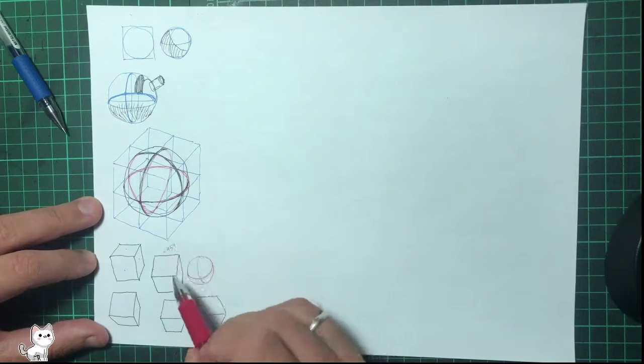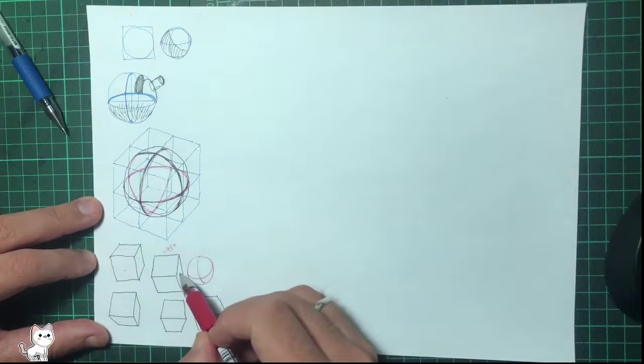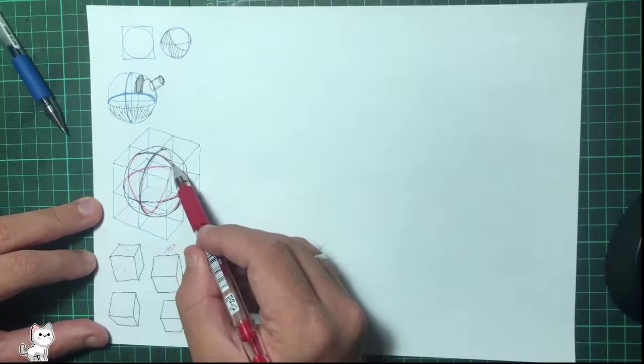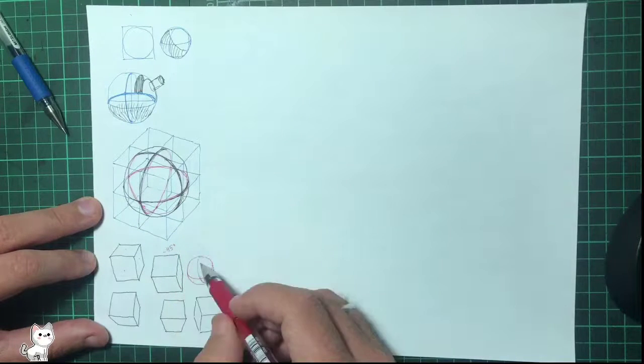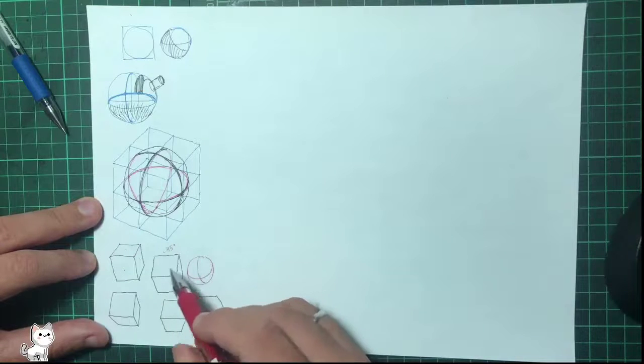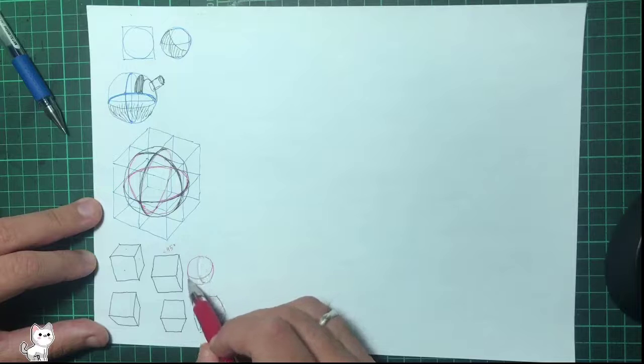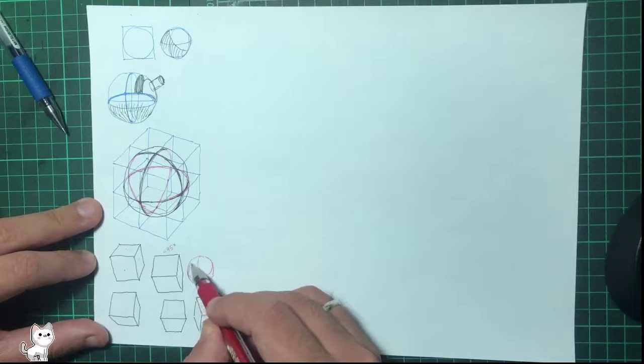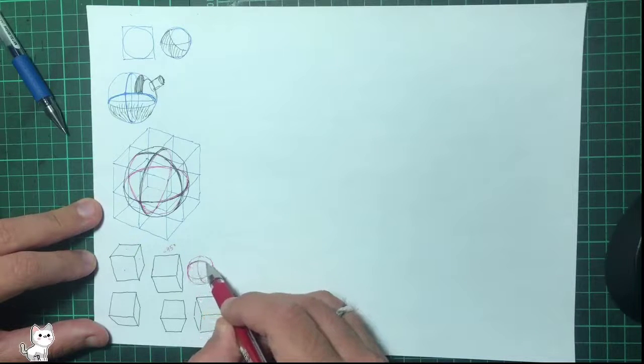Also because we can see a little of this side, this point should be revealed, and it also means this line is revealed, so we can slightly show this line. And also I think about here it will be kind of this.